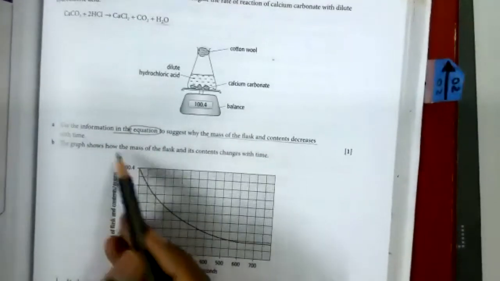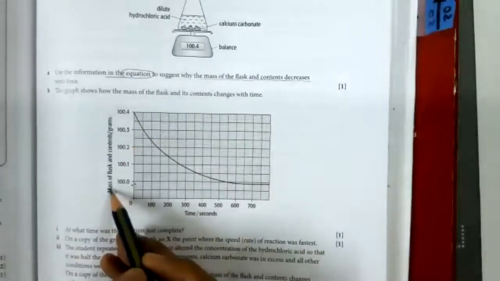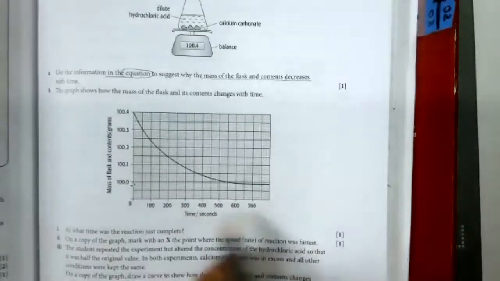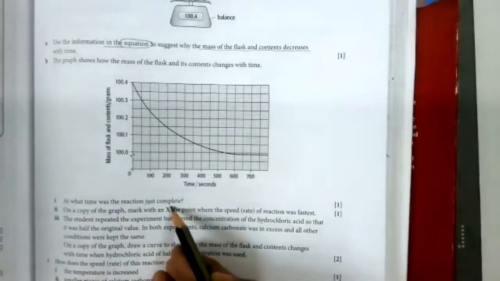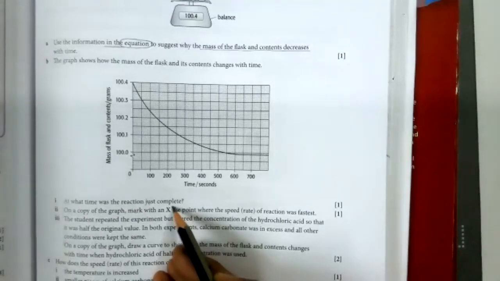Now, the graph shows how the mass of the flask and its contents changes with time. So on the y-axis, we have the mass of flask and contents in grams, and on the x-axis, we have time in seconds. At what time was the reaction just complete? Yes, Ahmad? 600 seconds.